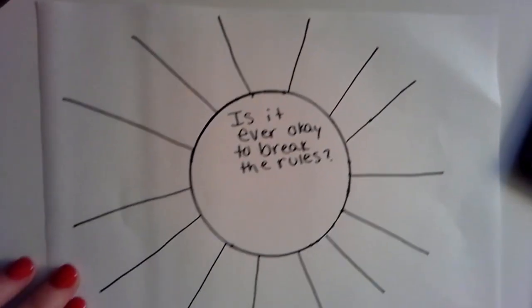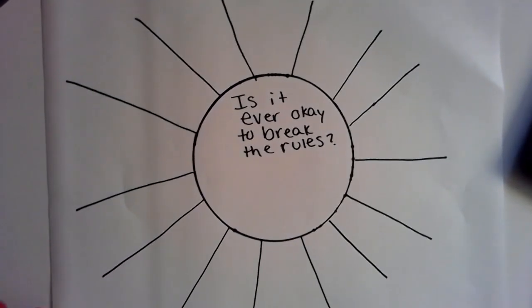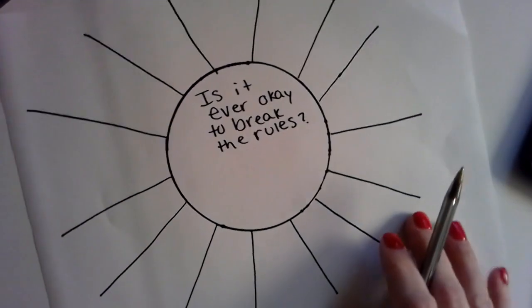Going back to our sheet, in the center, I want you to take the thesis statement you like and put it in here.